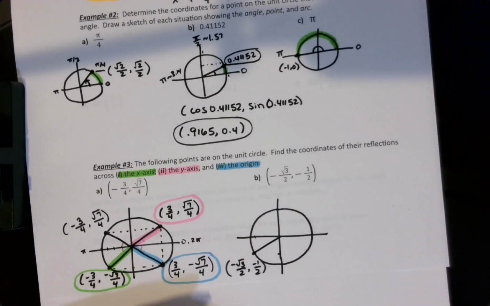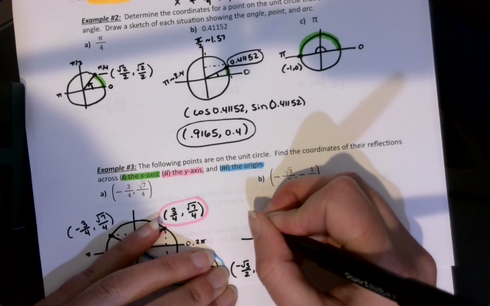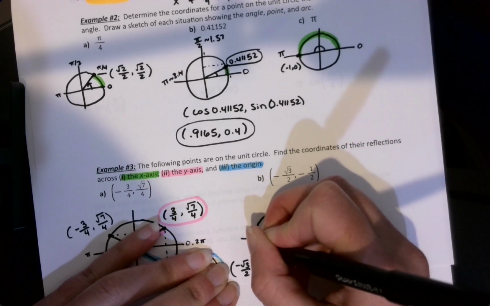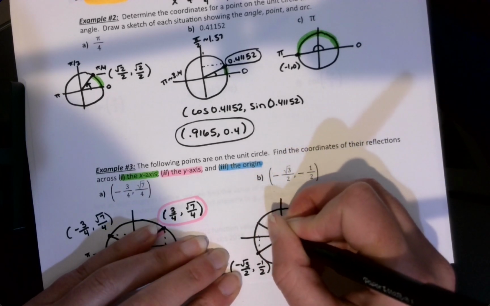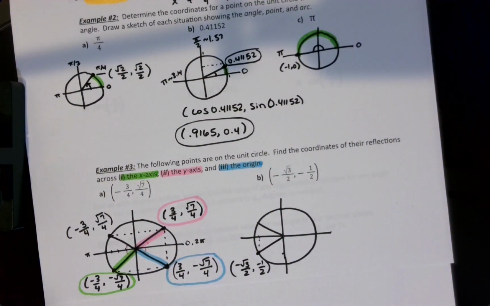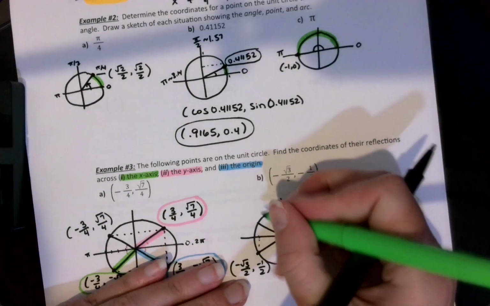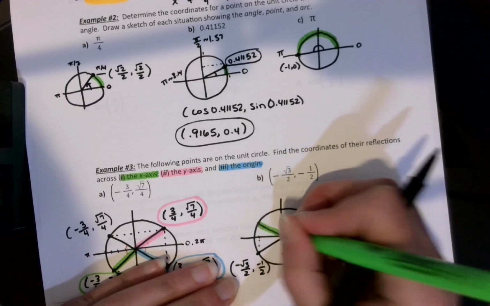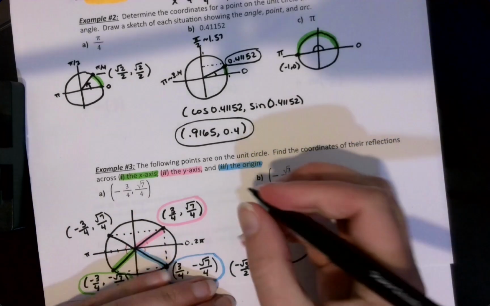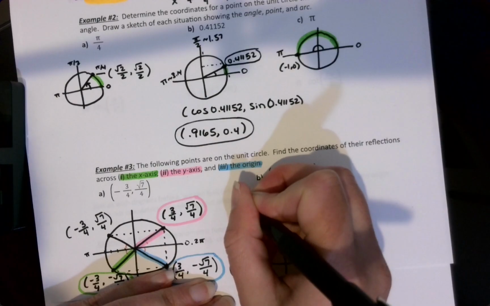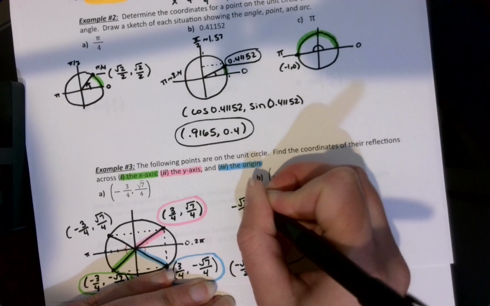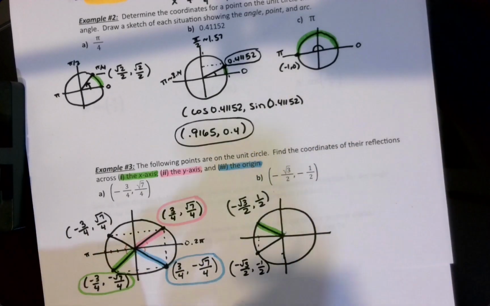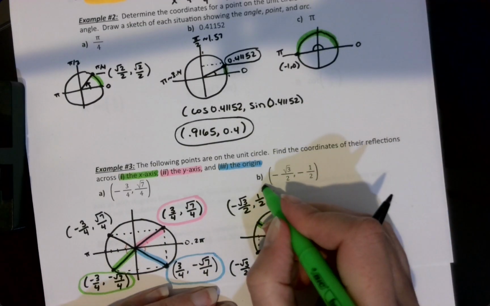And I want to reflect this across the x-axis. So across the x-axis, my reflection is now going to be up in quadrant 2. This is my x-axis reflection. And the x-coordinate is still negative square root of 3 over 2, but the y-coordinate would be positive 1/2. So this will be our x-axis reflection.